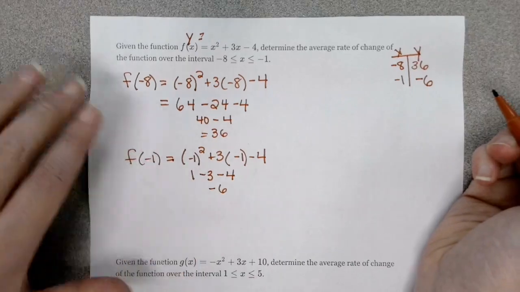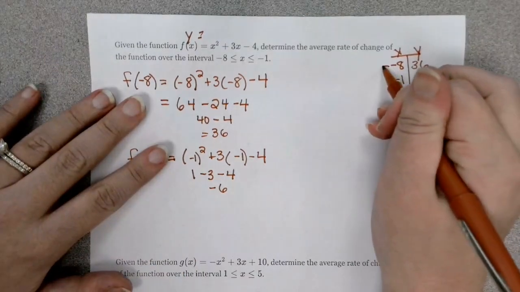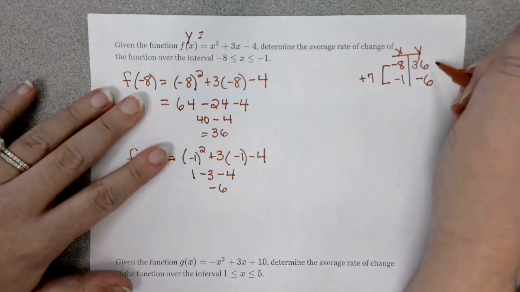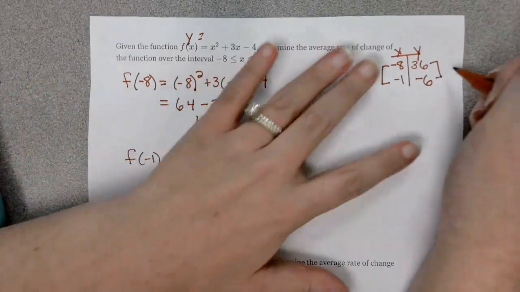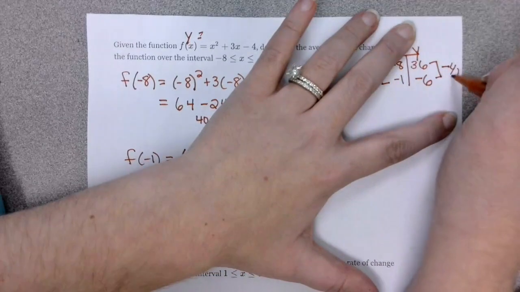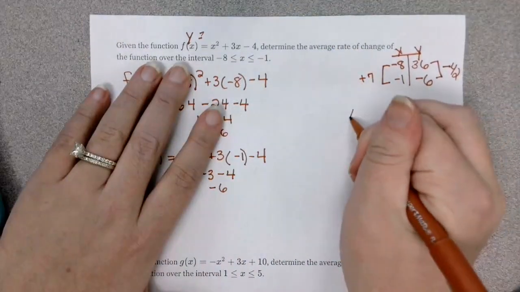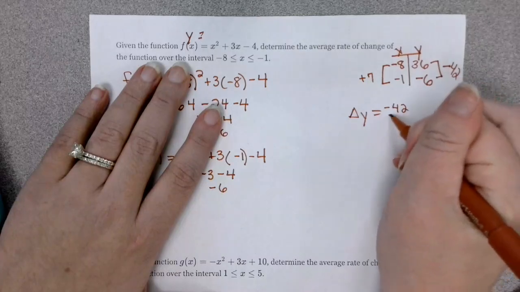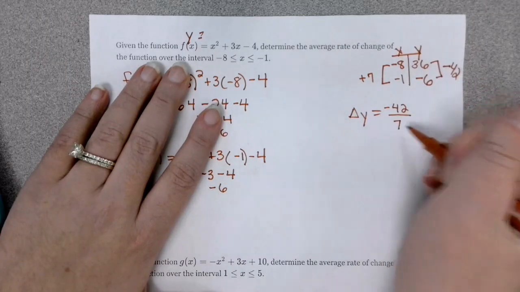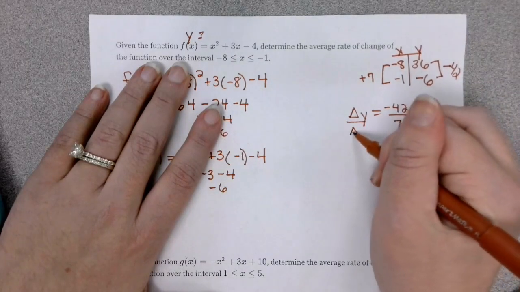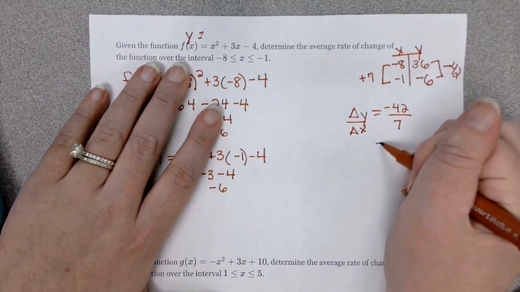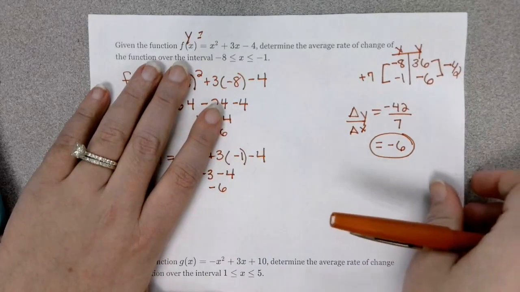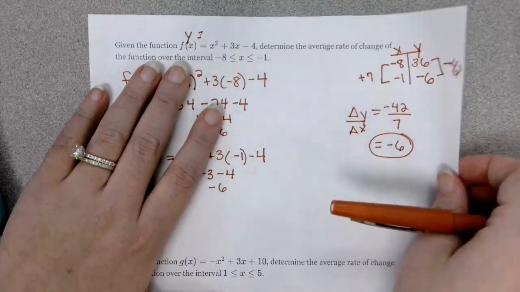Now, I'm just going to do like I did with the tables. How do I get from -8 to -1 on a number line? Add 7. And to get from 36 to -6, I subtract 42. So now my change in y was subtract 42. My change in x was to add 7. So -42 divided by 7 is -6. So my average rate of change was -6 on this interval.